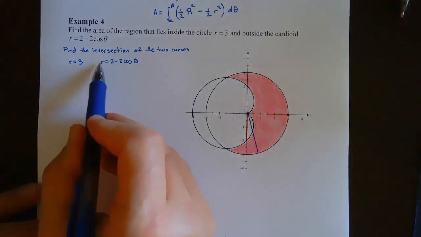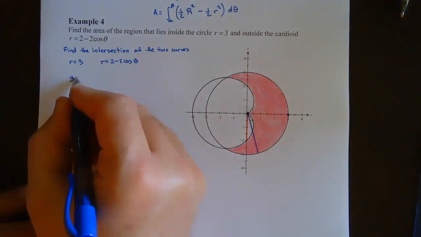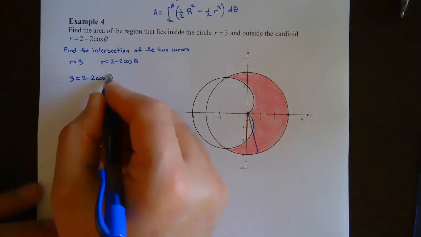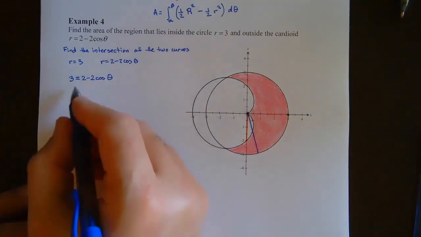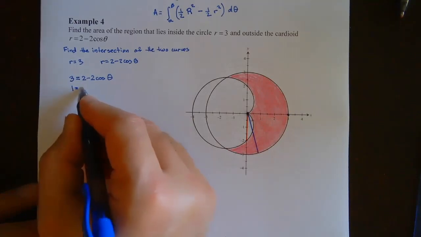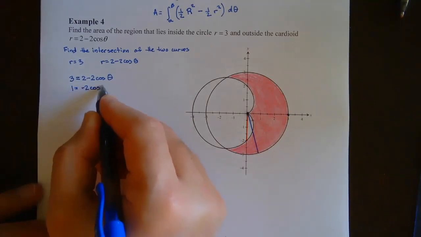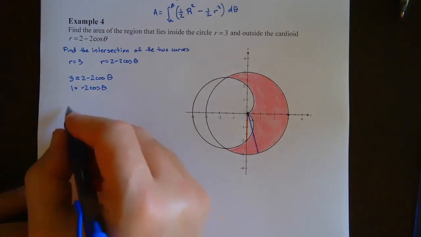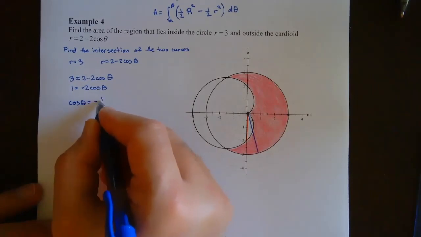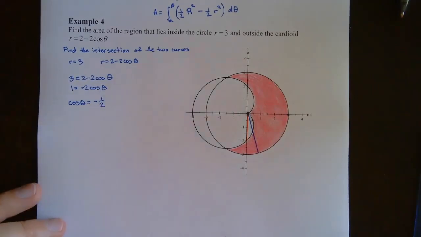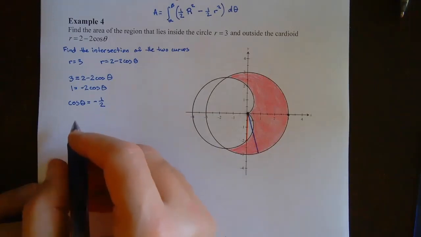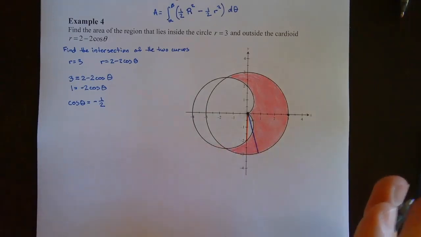So we can replace this one with 3, and then we have 3 is equal to 2 minus 2 cosine of theta. Okay, I'm going to move the 2 over, and that'd be 1 is equal to negative 2 cosine of theta. That would give us cosine theta is equal to negative 1/2.